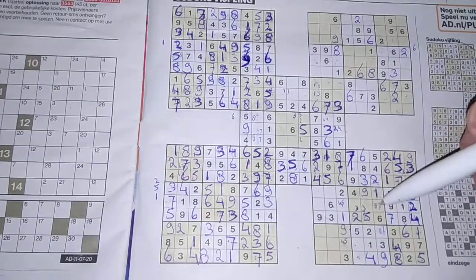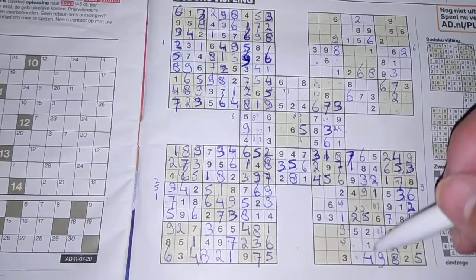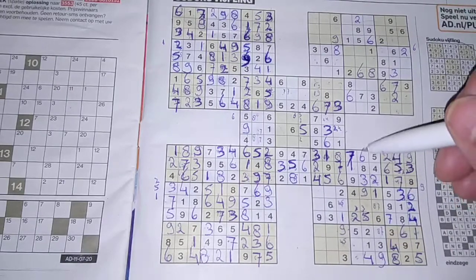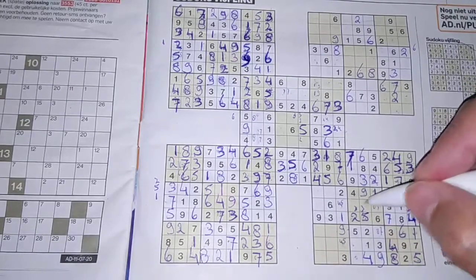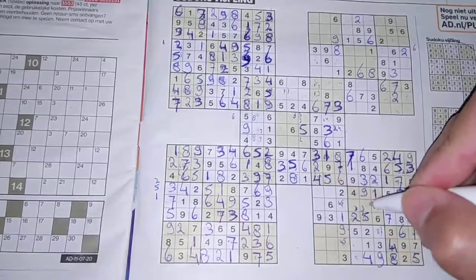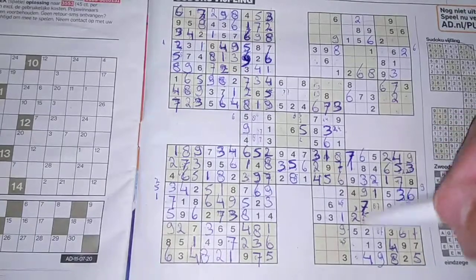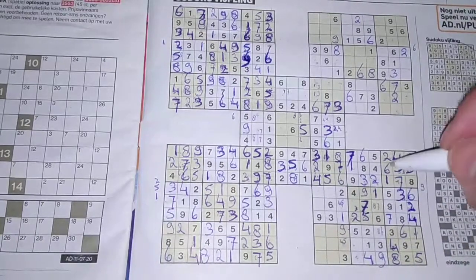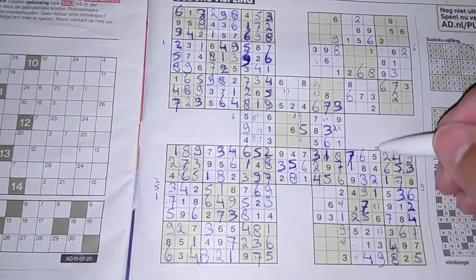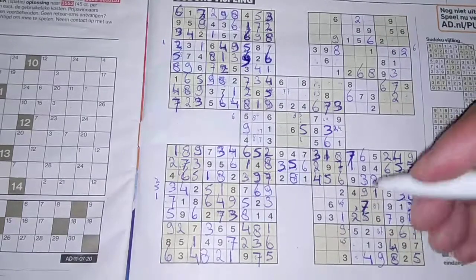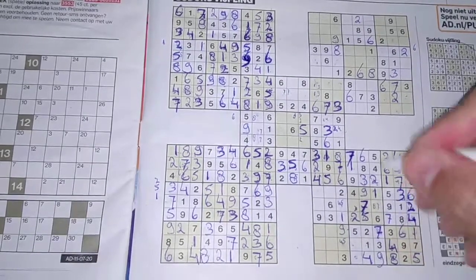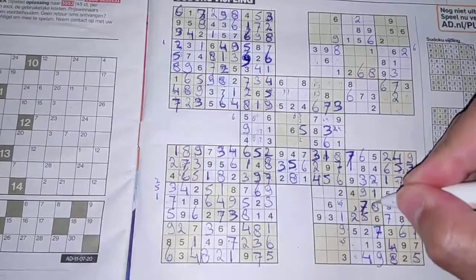So 8, 7, and 3 are missing. We have 1 number left in this column. Should be the number 7. This cannot be a 3. We have a 3 there. 7. So 7 in this column, 7 in the column next, the middle column. So in that column, the only place for the 7 should be there. 1 number left in this column for the number 8.